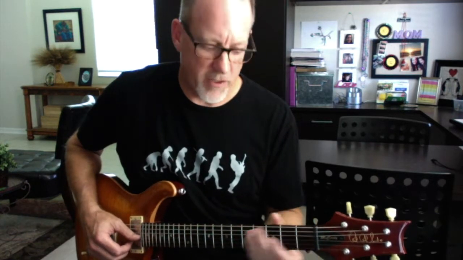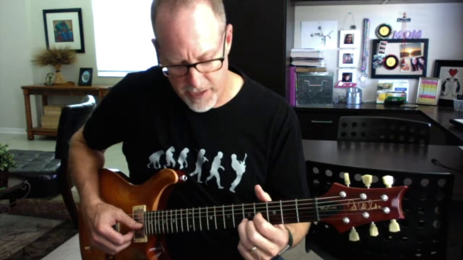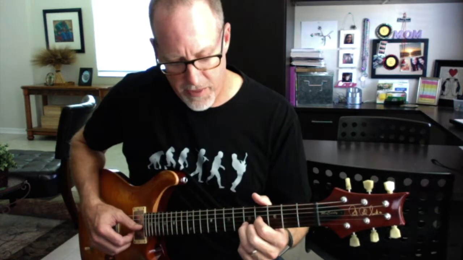Let's stick with the E major. And we're going to start with your G sharp, B, E, which is our first inversion. So it goes like this. Okay, that's G string 1st fret, B string open, E string open. All right, second inversion is going to be B, E, G sharp. So it's going to be G string 4th, B string 5th, and E string 4th.